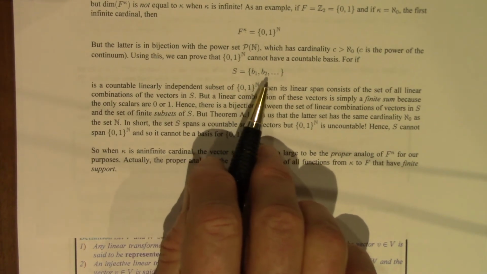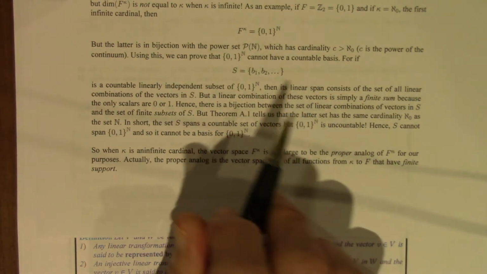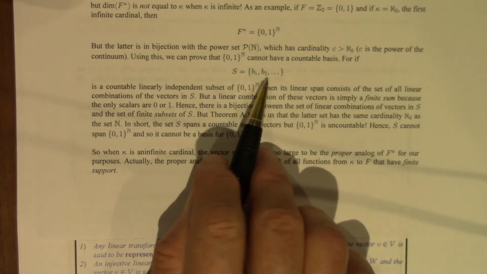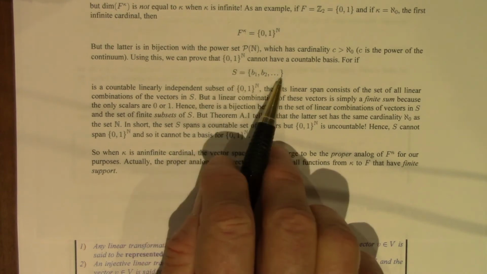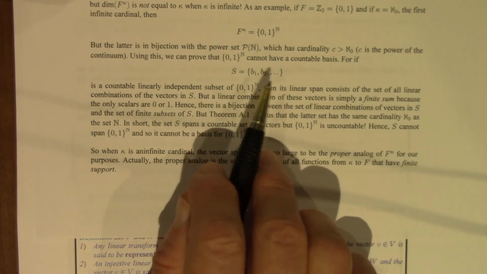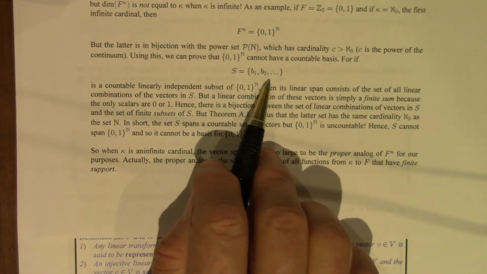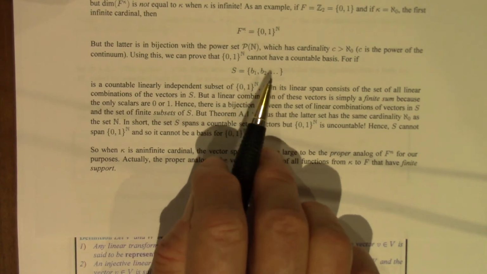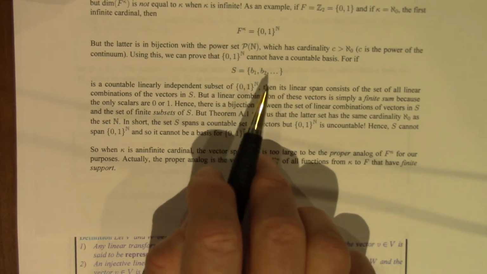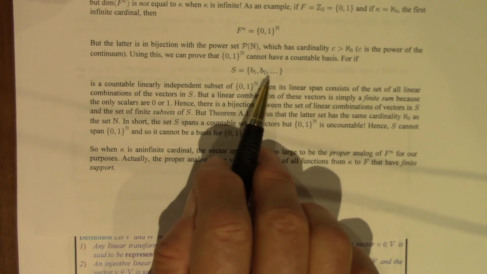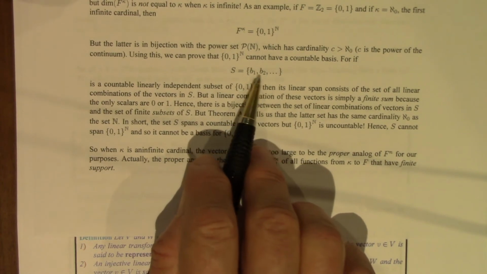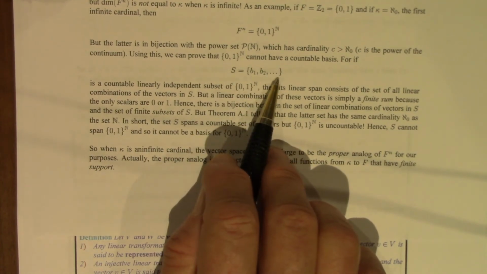And since order doesn't matter, there's a bijection between the vectors in the span of this set and the finite subsets of this set, because linear combinations, which reduce to sums, are finite sums, so they only use a finite number of these at a time.